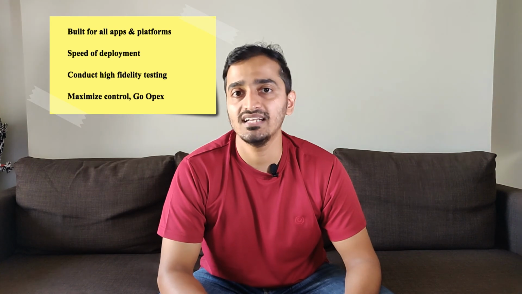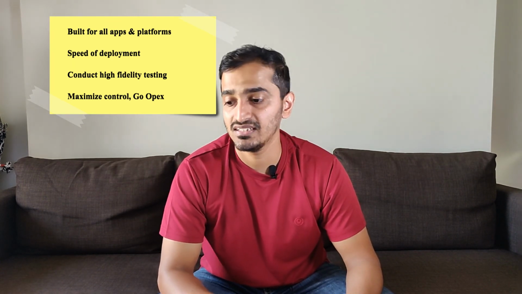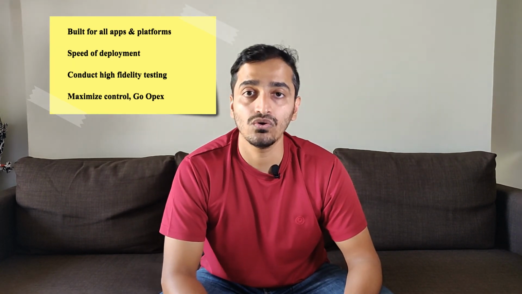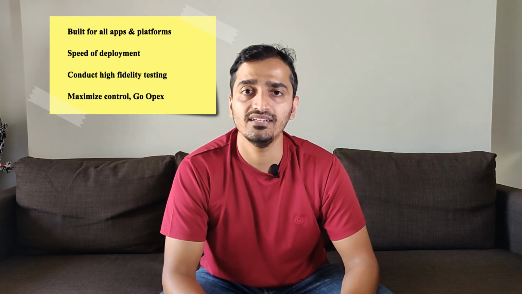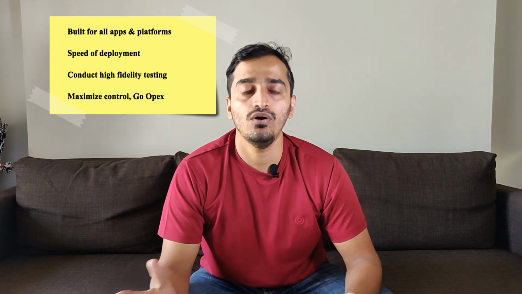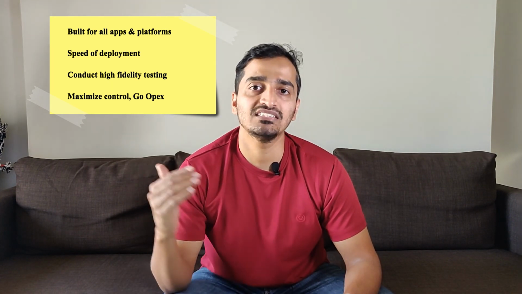And last but not the least, you can to a great extent minimize the amount of time you waste and maximize the control that you have over applications, and lower your overall expenditure in terms of cost. Go on an OpEx model, so the moment you scale up in terms of your users, not only does your cost rise, but also your revenue and your overall adoption for the application rises in comparison, right?